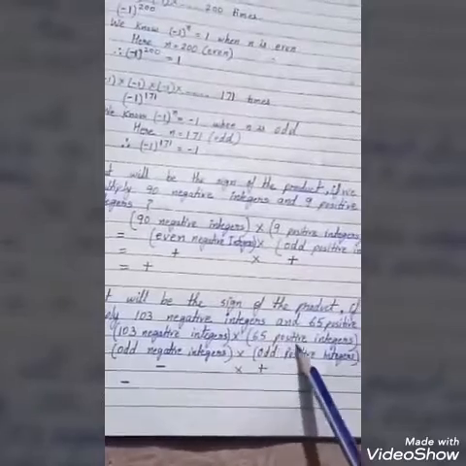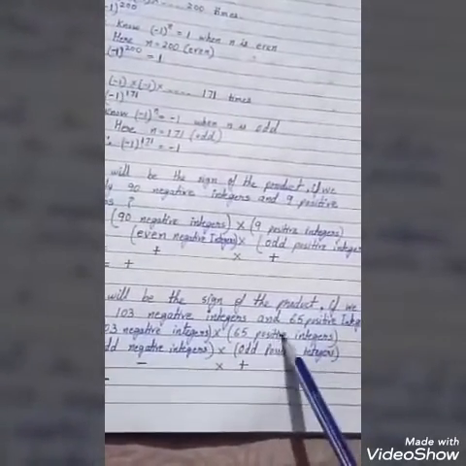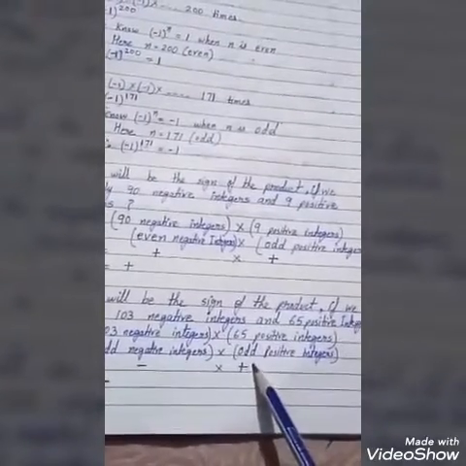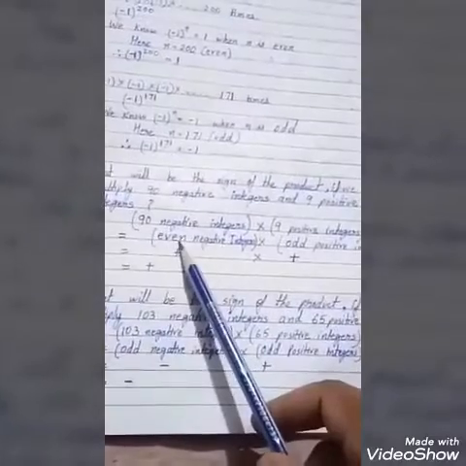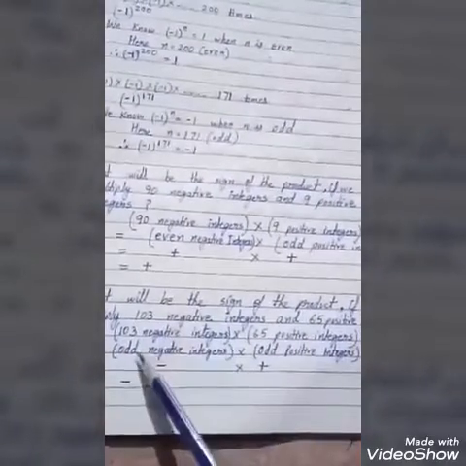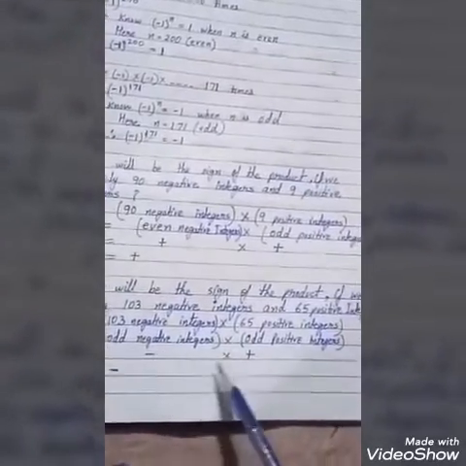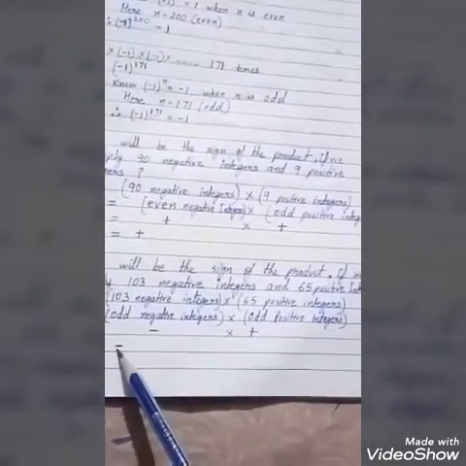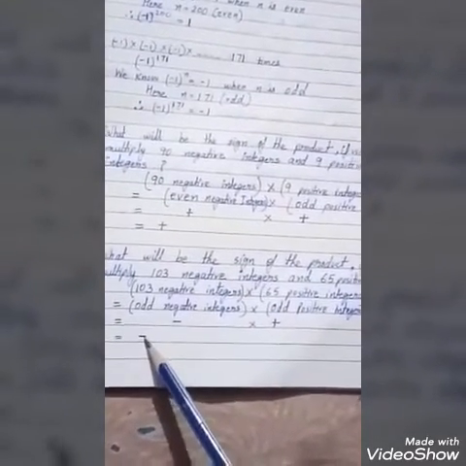So as we know, positive integers, as many times as I multiply, the answer is always plus only. But in the negative case, if it is an even number, the answer will be plus. If it is an odd number, the answer will be minus. So minus into plus will be minus. So the sign of the product will be negative, that is minus.